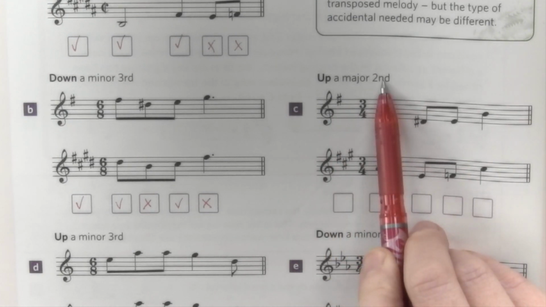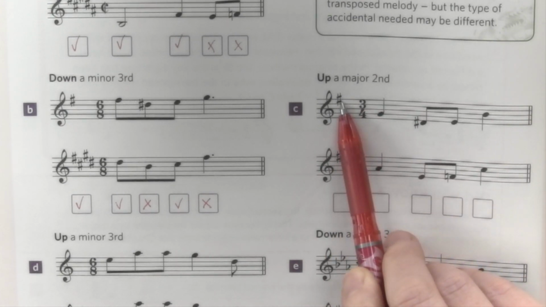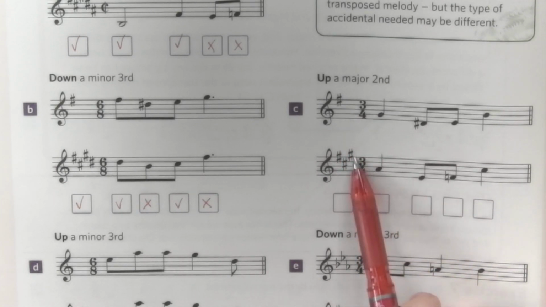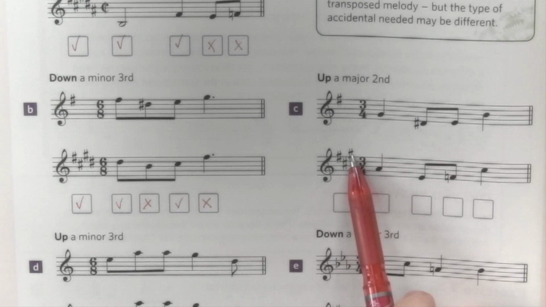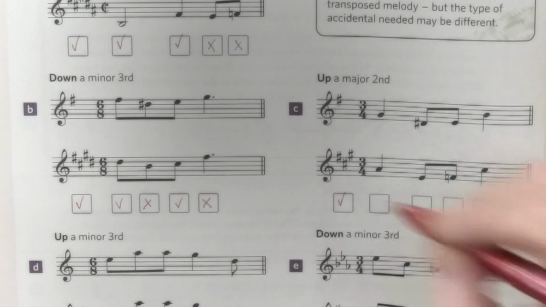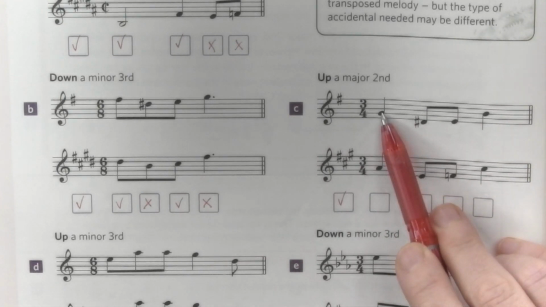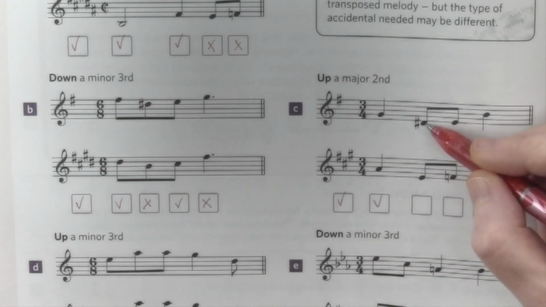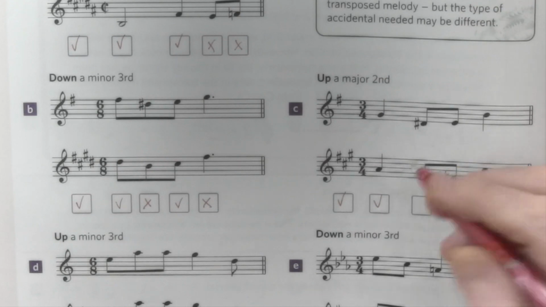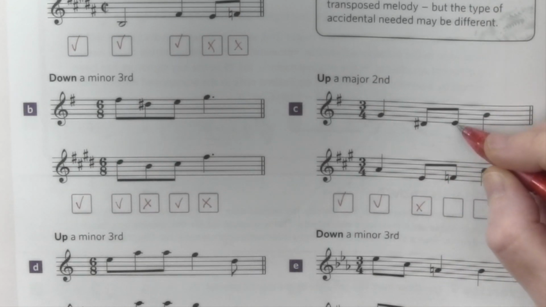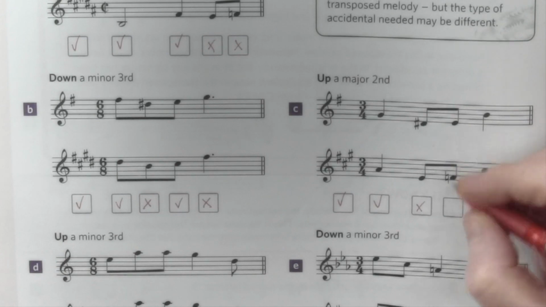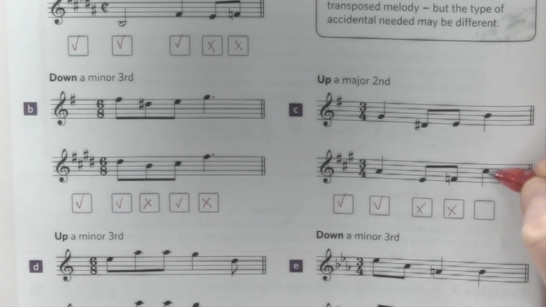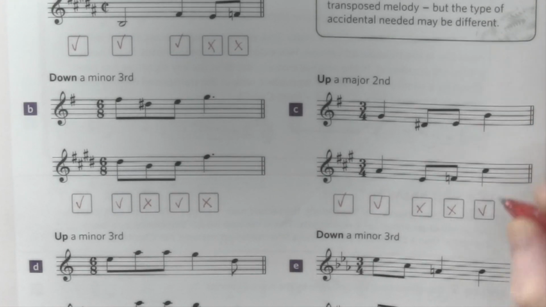Up a major second from G major again. So G major plus 1 tone is A major. A major minus 1 semitone is Sol sharp, and this is correct. Sol plus 1 tone is La. Re sharp plus 1 tone is Mi sharp. Mi plus 1 tone is Fa sharp. And B plus 1 tone is C sharp. Correct. C sharp.